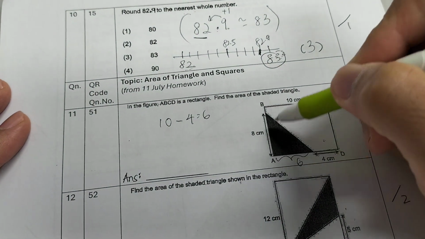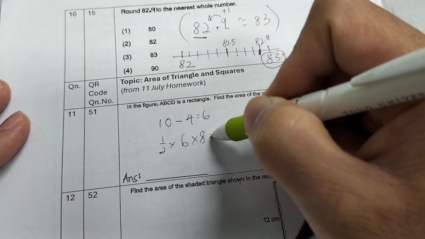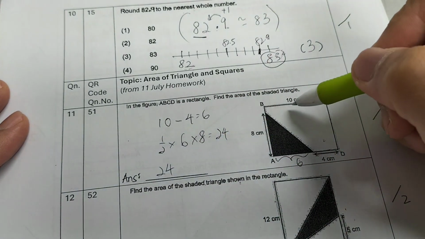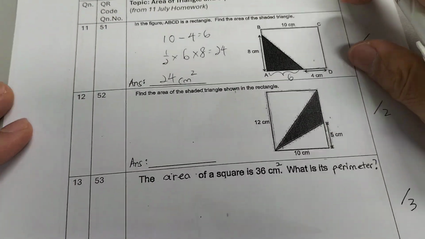Area is half times 6 times 8. Half times base times height. I will get 24. Since this is centimeter, it will be square centimeter.